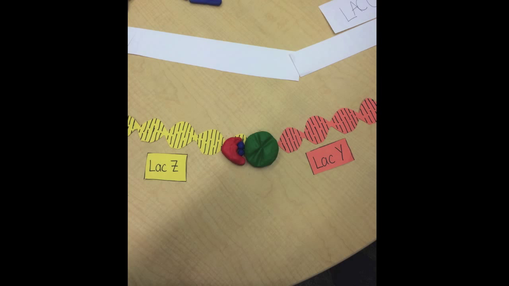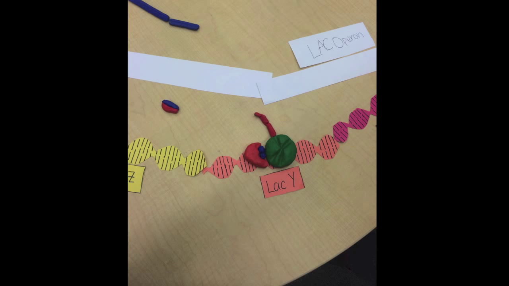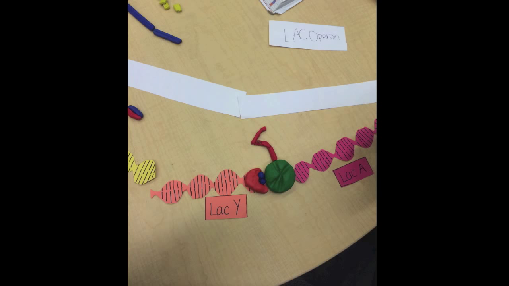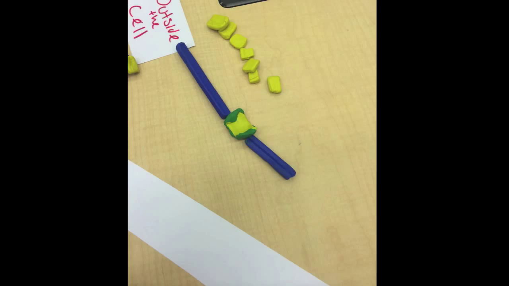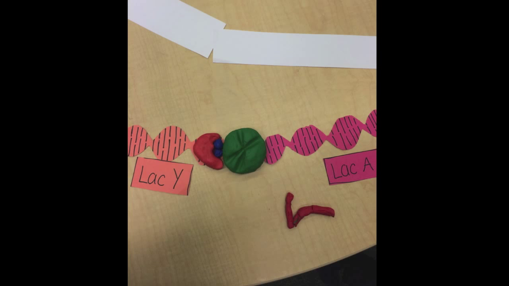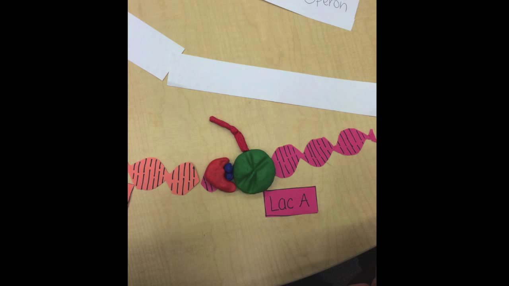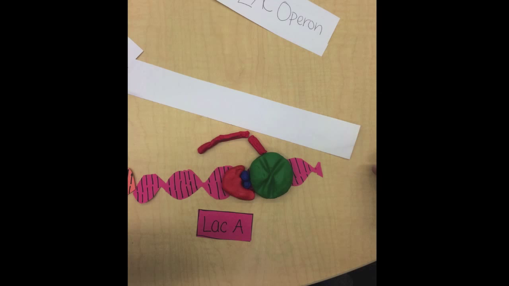Now the RNA polymerase is able to transcribe the genes in order from Lac-Z through Lac-A. As it makes the mRNA, translation occurs simultaneously, creating multiple products of the mRNA code because E. coli is a prokaryote which has no nucleus, meaning no mRNA processing is needed.